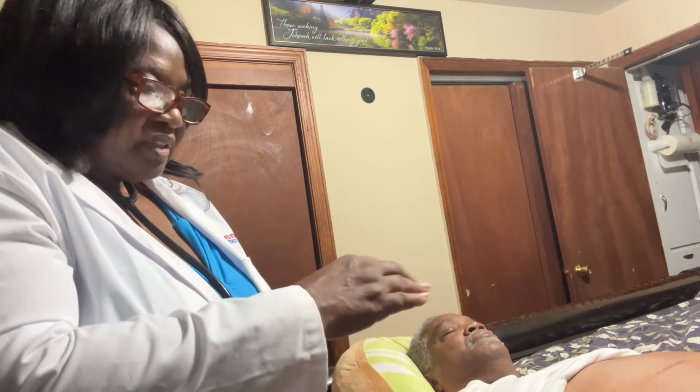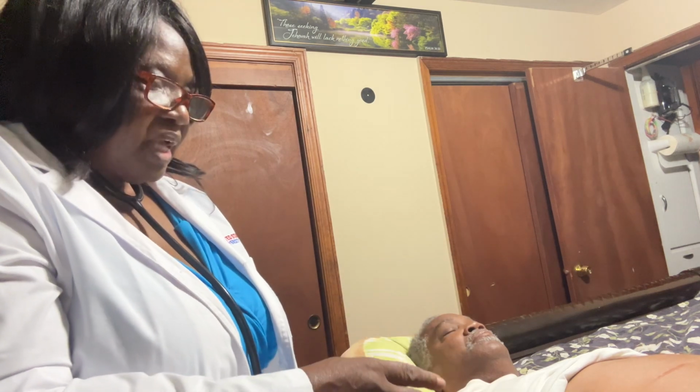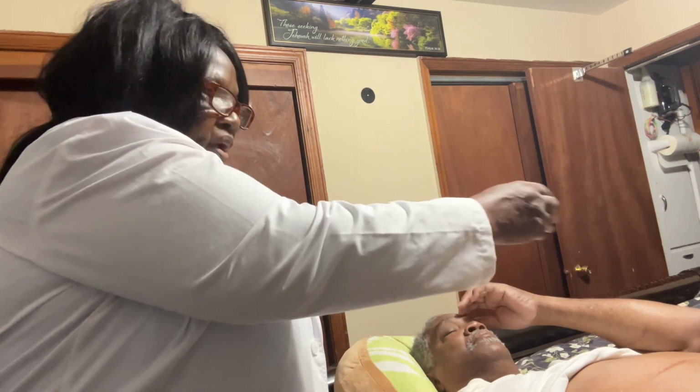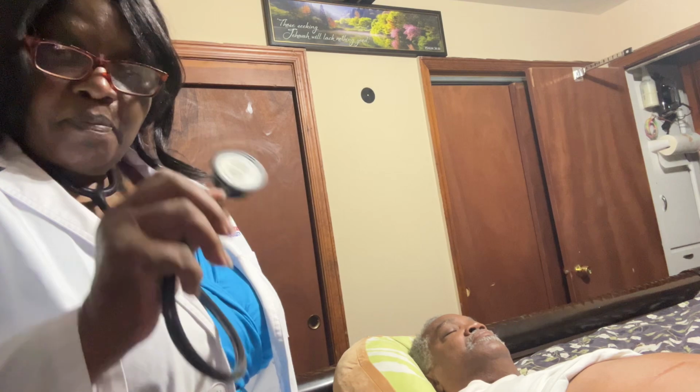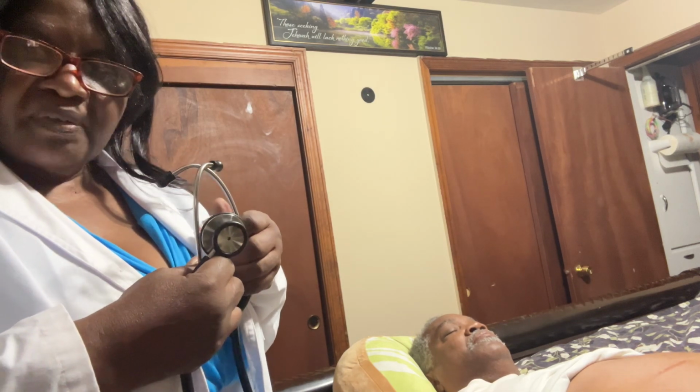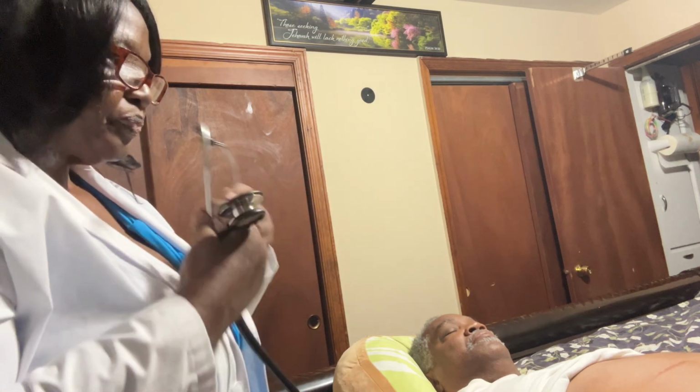I'm going to auscultate all 4 quadrants: the lower right quadrant, the upper right quadrant, the upper left, and come down to the left lower quadrant. I'm going to use the stethoscope, I'm going to use the bell, and I'm going to use the diaphragm. And I'm listening for any type of a bruit, as well as his bowel sounds and the quality of his bowel sounds, the pitch.